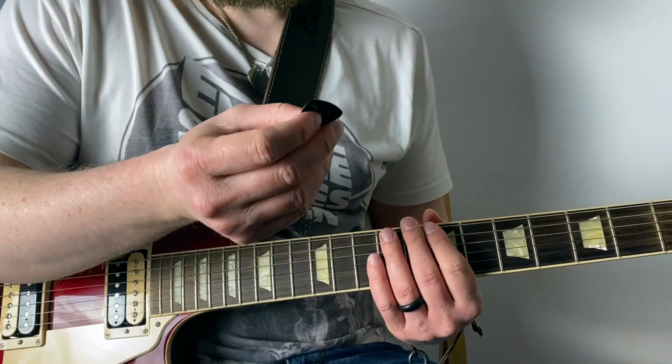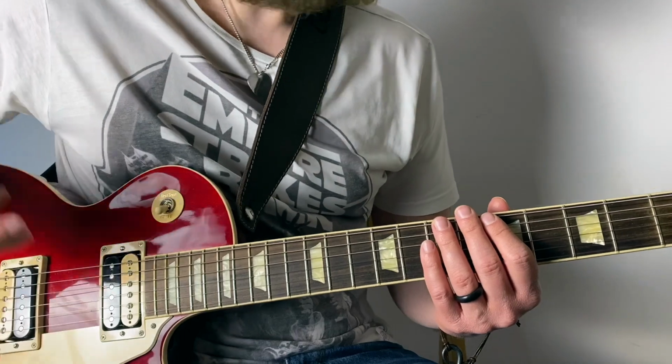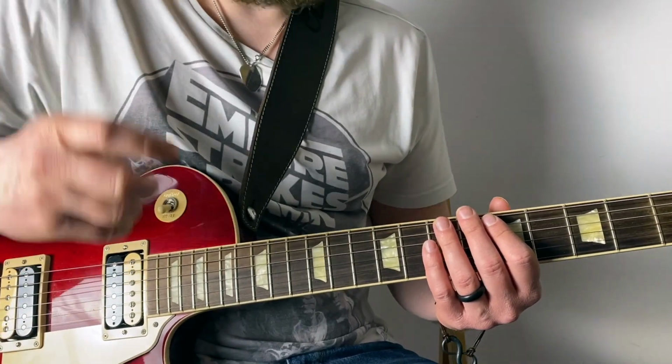This pick is literally dying from the pick slide. It's such a cheap pick. Get better picks, I think, is the answer there. Anyway, that's all that first bit is. Very, very simple.